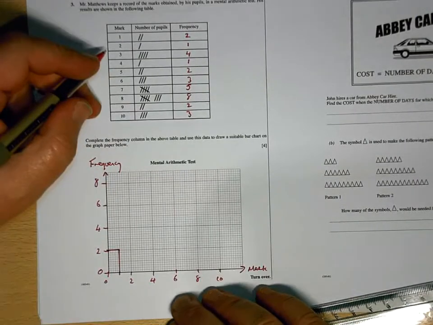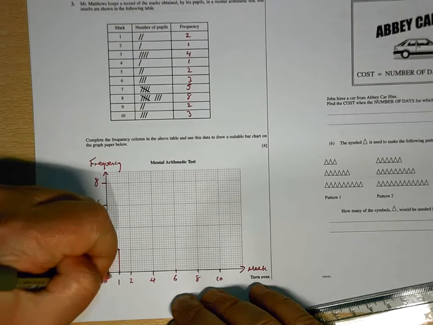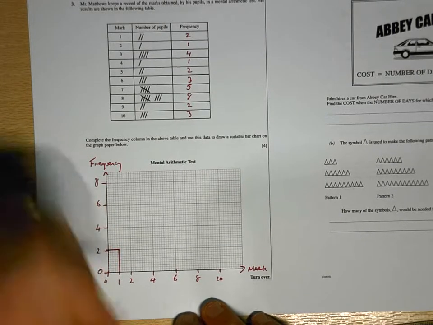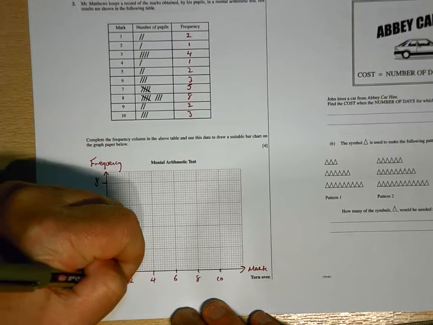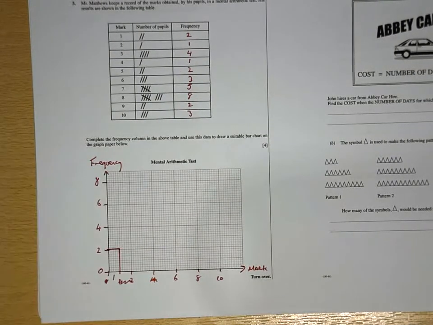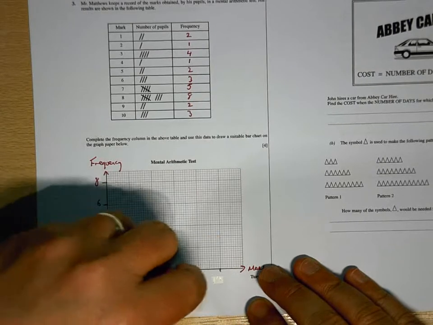So 2, and then that's 1, so that's... hang on a minute here. This is a bar chart, so the bars go in the middle. So I'm in danger of not getting all the marks here myself.